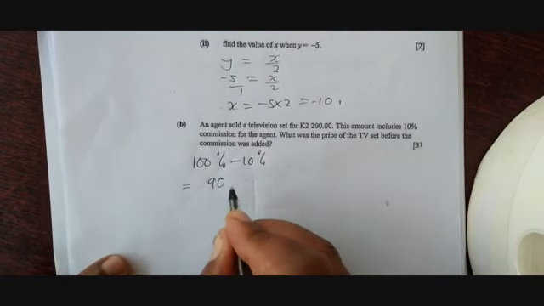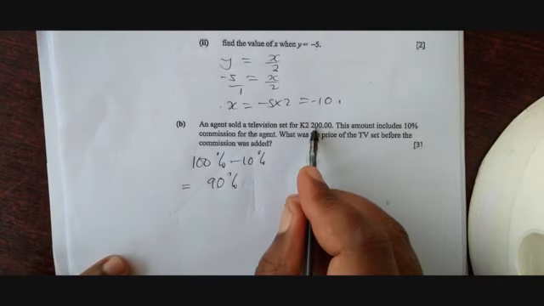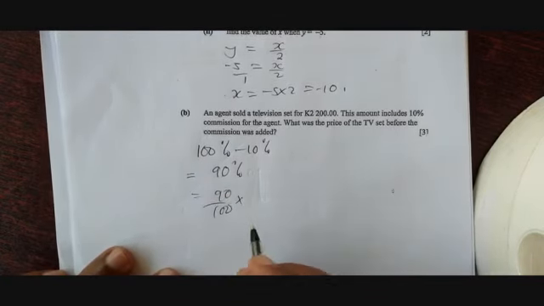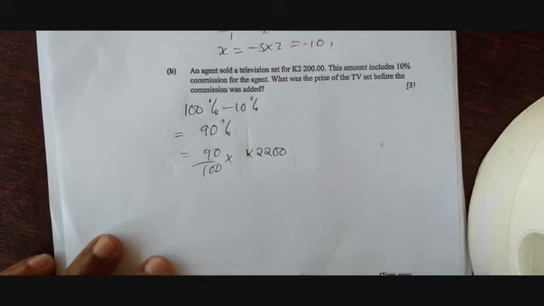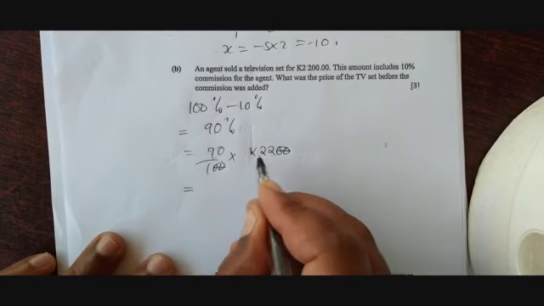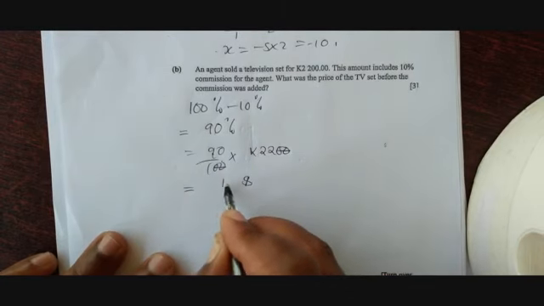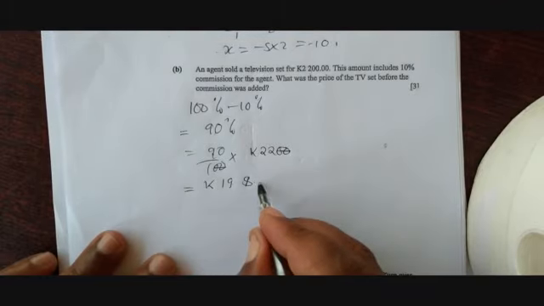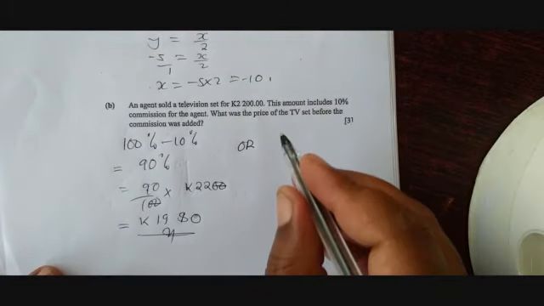You get 90%. So 90% of this one, that was the price of the TV before the 10% was added. So you're going to say 90 over 100 times 2,200 kwacha. All right? So these two zeros will cancel. Then 9 by 2 is 18. 8 carry 1. 9 by 2, 18 plus 1, 19. All right? So I've got 198 with a 0 here. This is the cost.